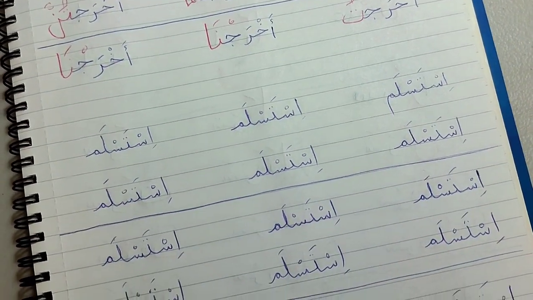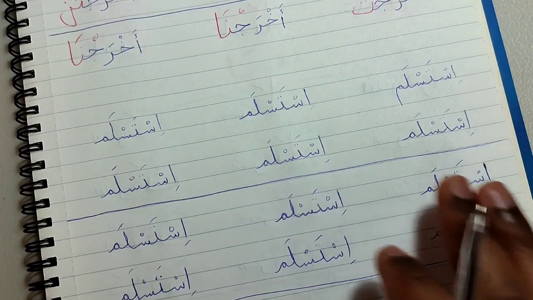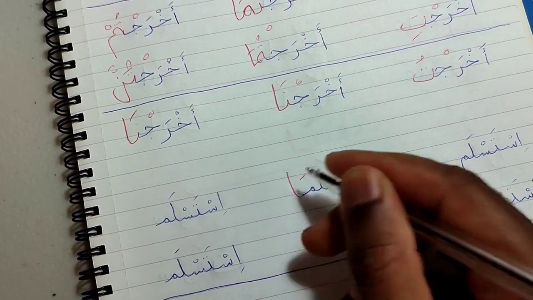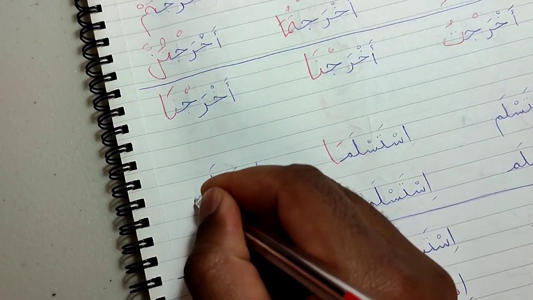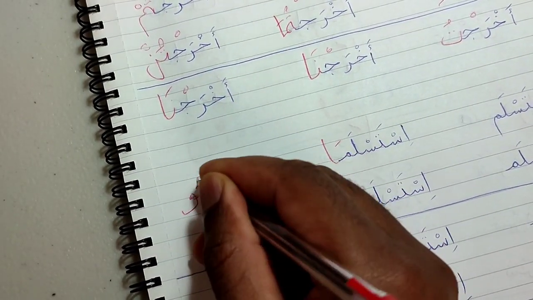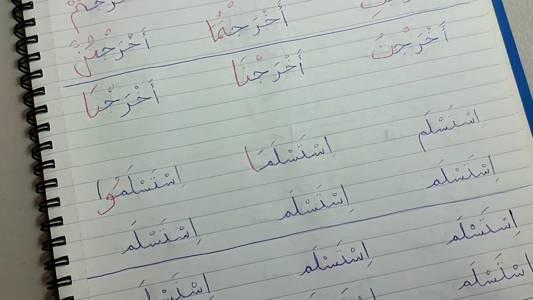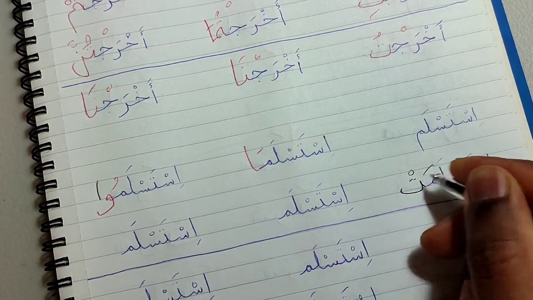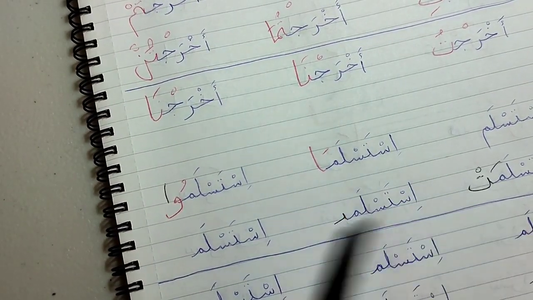Istaslama is our final verb that we gave for homework. Istaslama means to give up. Istaslama, he gave up. Same thing, nothing's changed. The two of them gave up, istaslama. They all gave up, istaslamu. They, men, gave up. Istaslamat, she gave up. She surrendered. She gave up. Istaslamata.